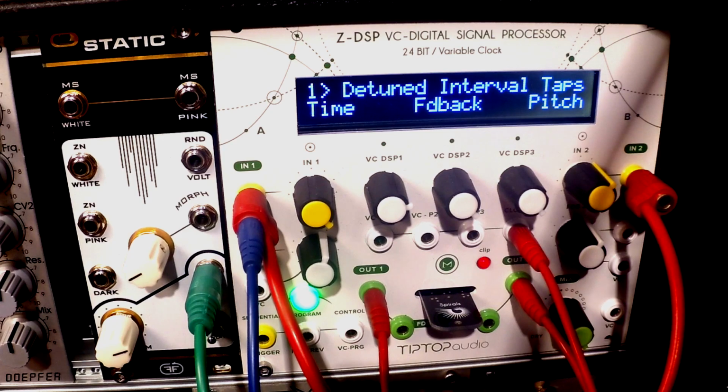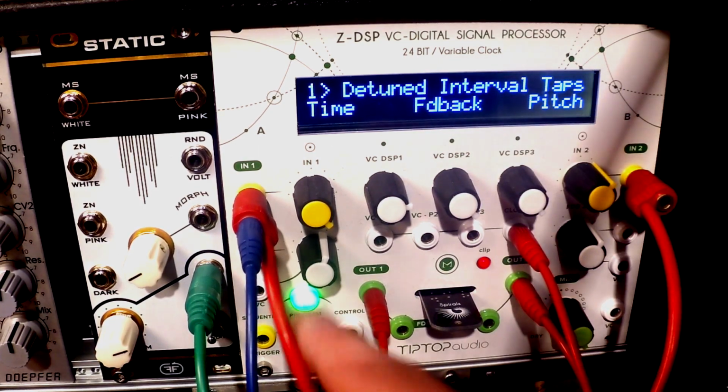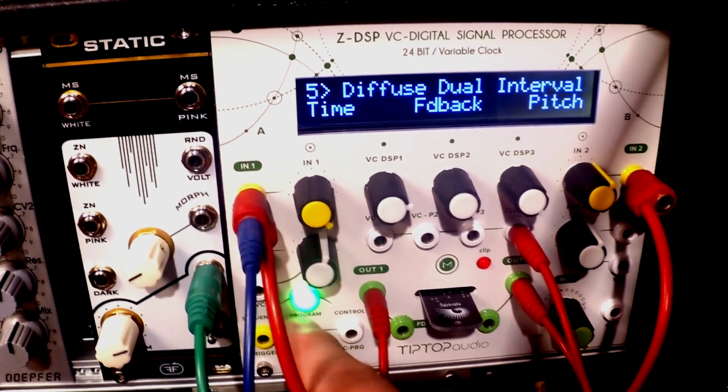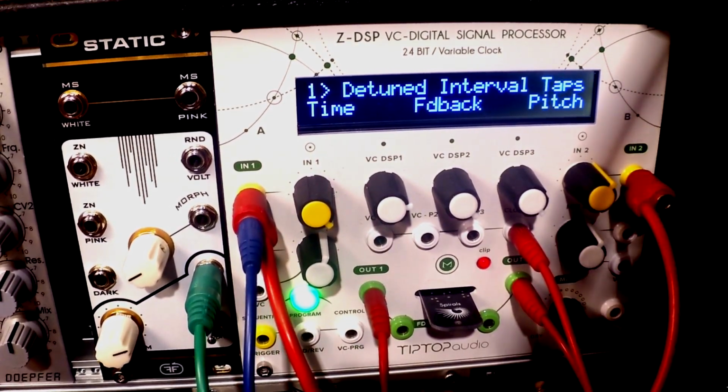What happened now is the module froze. It happens sometimes with the extensive clock manipulation. So what you do in those cases is you just skip back through all the presets to preset number 1, and it should be back on the track. See?